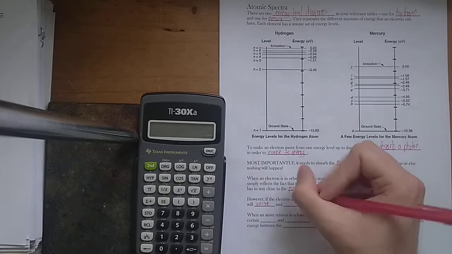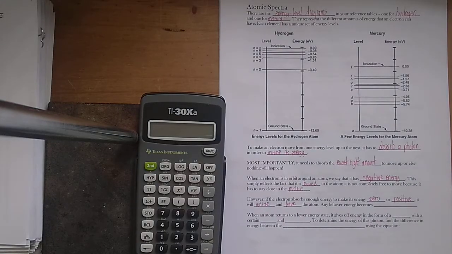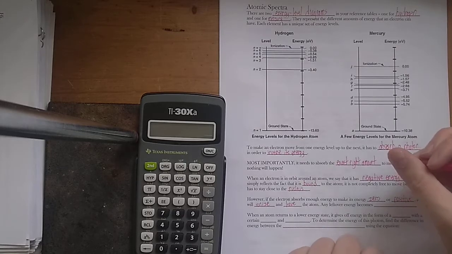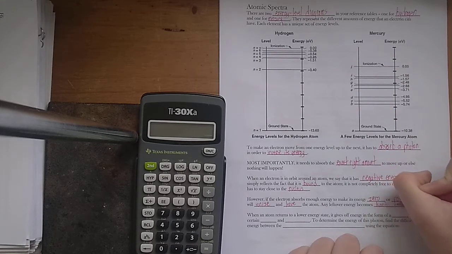It will ionize and simply leave the atom behind. Now it has positive energy. It is no longer bound. It doesn't have to stay near that nucleus. It has enough energy to escape. The more positive energy you give it, the faster that electron will move. So any leftover energy simply becomes the energy of motion, that is, kinetic energy.